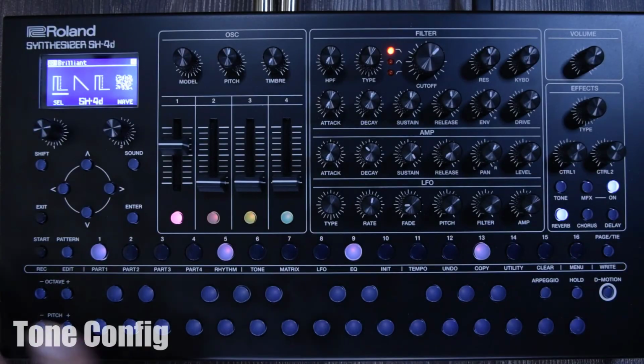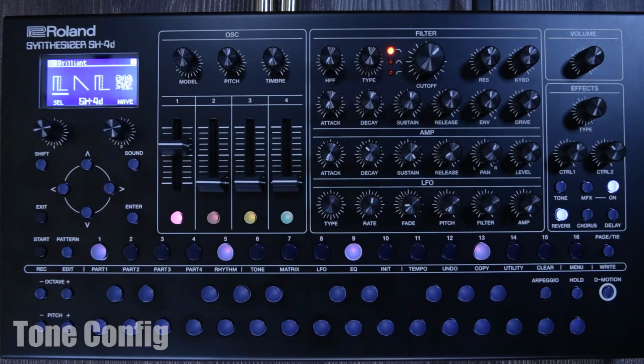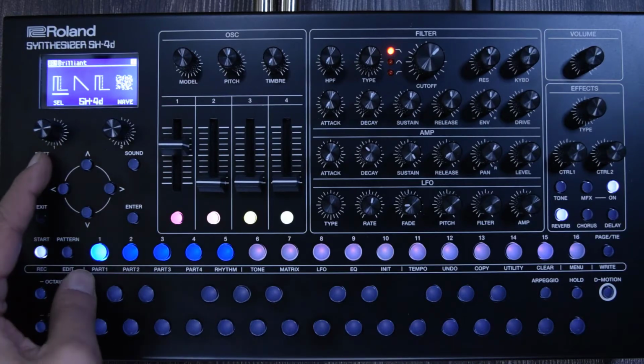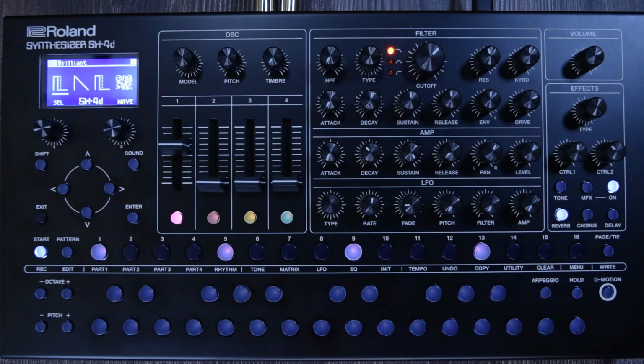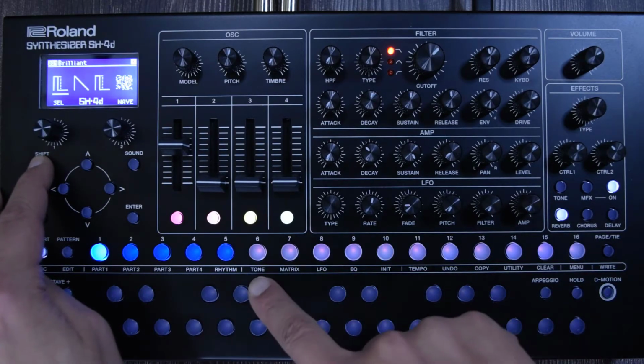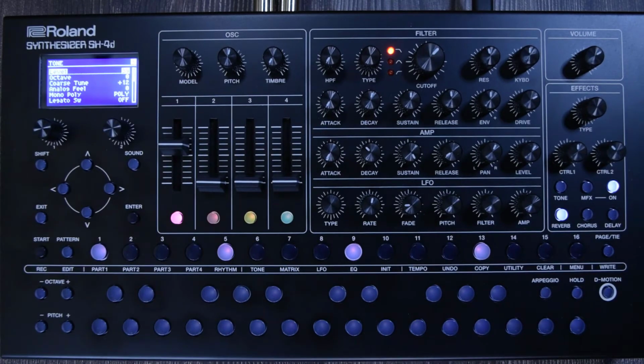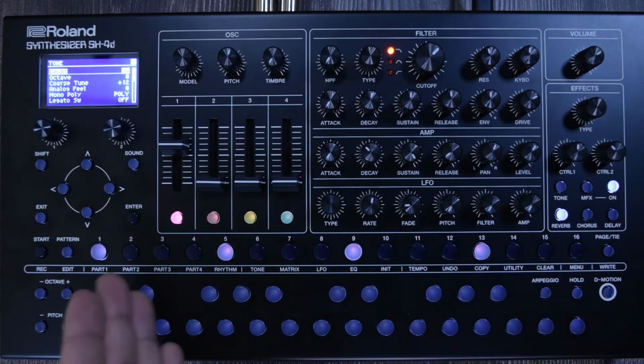Now, for each tone that you have selected right here, you have a configuration, and we have more configuration options. I'm going to be standing on part number 1, so we are on tone number 1. I'm going to press shift, and then you need to go to the number 6. Notice it says tone. So this one will take you to the configuration of part number 1.